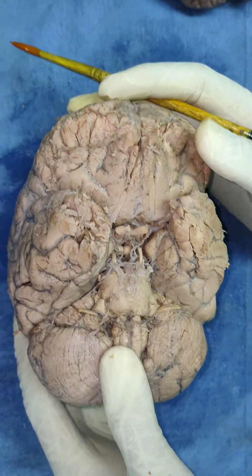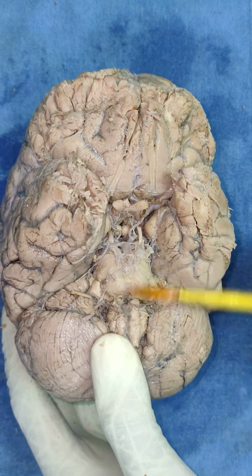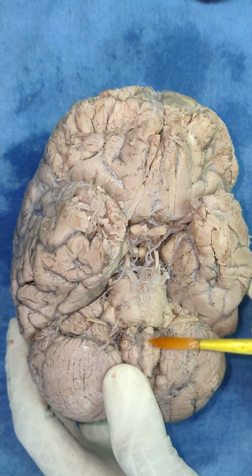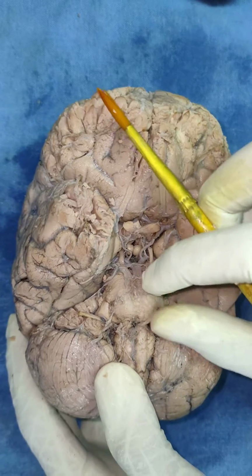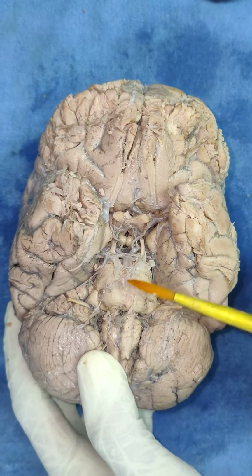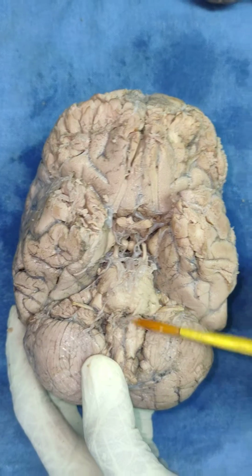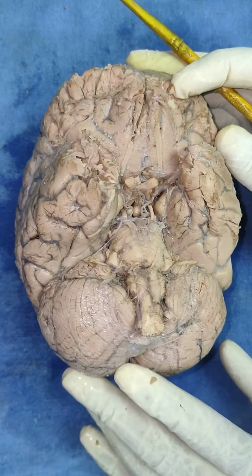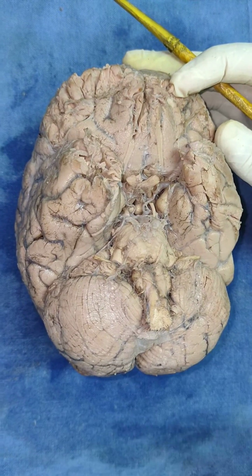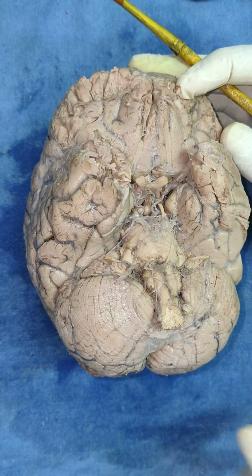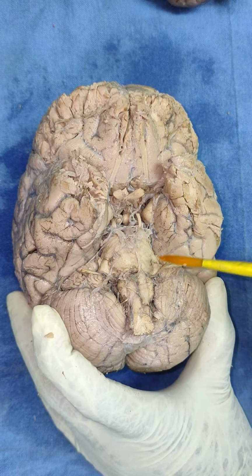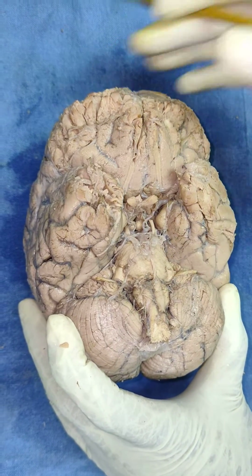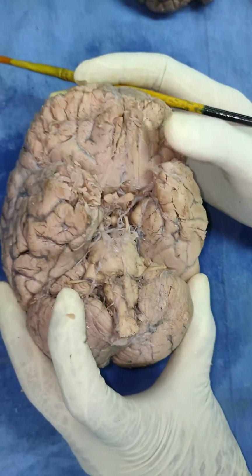Then sixth cranial nerve, it is located at the pontomedullary junction. Here we can see this nerve at the junction of pons and the medulla oblongata. Okay, at the pontomedullary junction you can remember three cranial nerves, the sixth, seventh and the eighth cranial nerve. Okay, the sixth cranial nerve is along the medial aspect, and seventh and the eighth cranial nerve, they are more towards the lateral aspect.